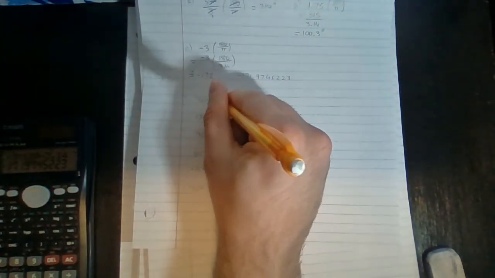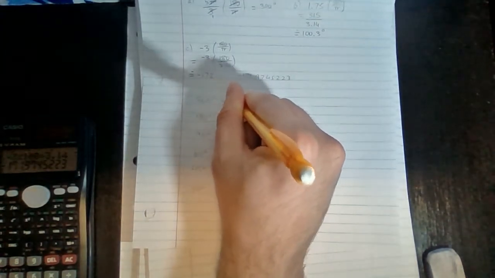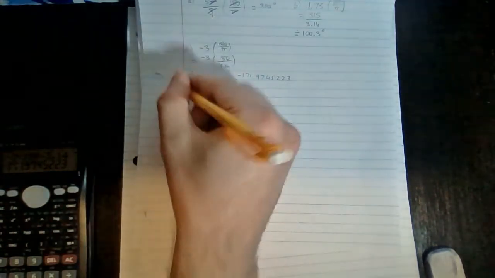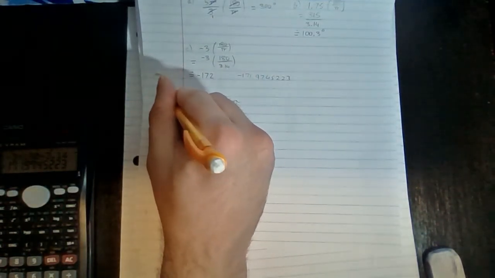We already talked about 360 degrees is just 2 pi, one time around a circle. 360 degrees, 2 pi radians.